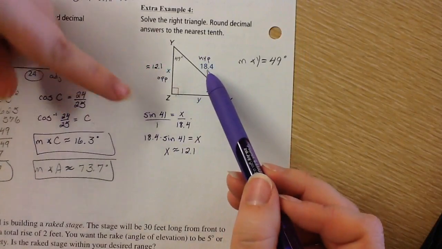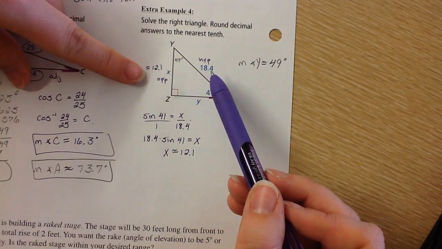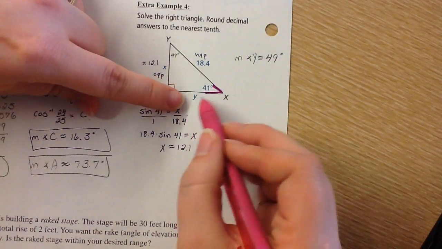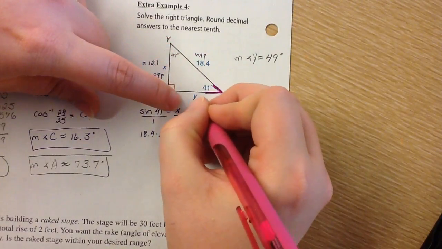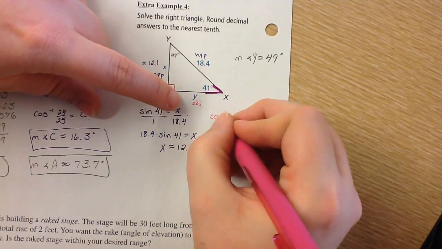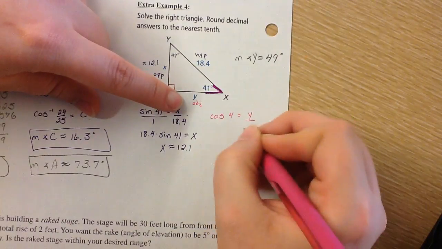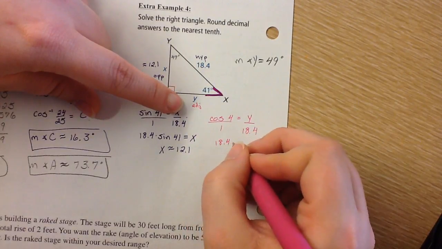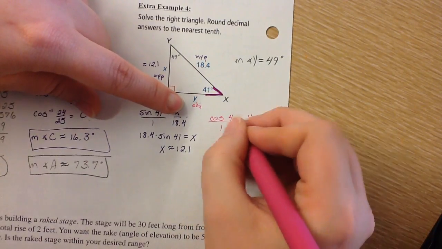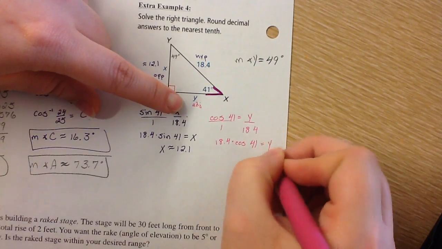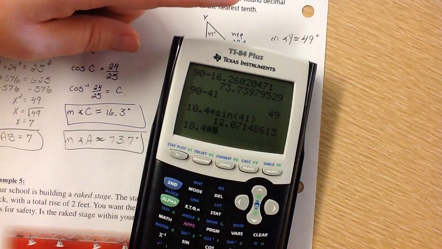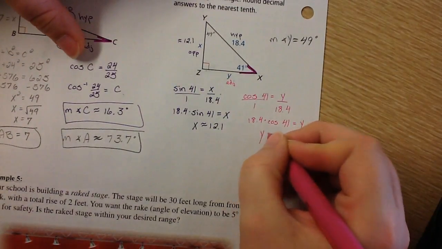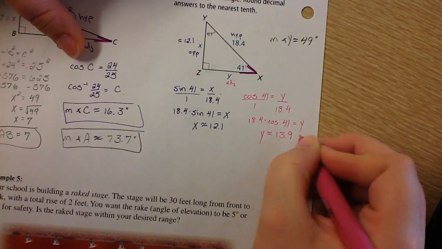Okay. Now at this point, since I know two sides, our options are either use Pythagorean theorem or use trig again. I think I'm going to stick with trig. This is the adjacent to 41, so let's use cosine of 41. Adjacent over hypotenuse. Again, means extremes, 18.4 times the cosine of 41 equals y. So 18.4 times the cosine of 41, 13.9. So y is approximately 13.9.